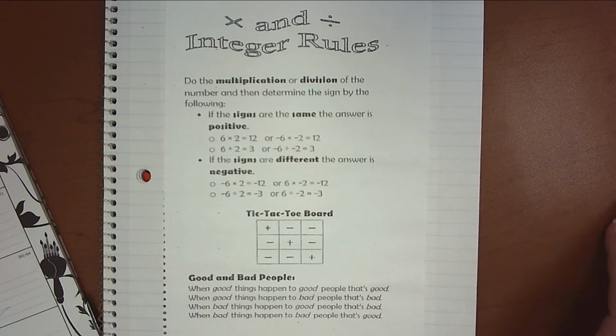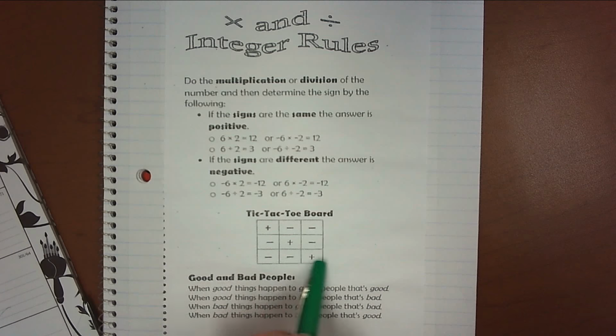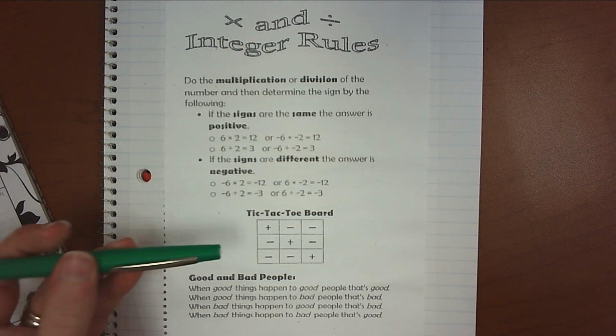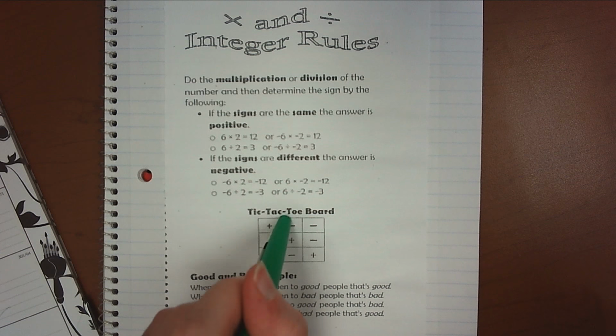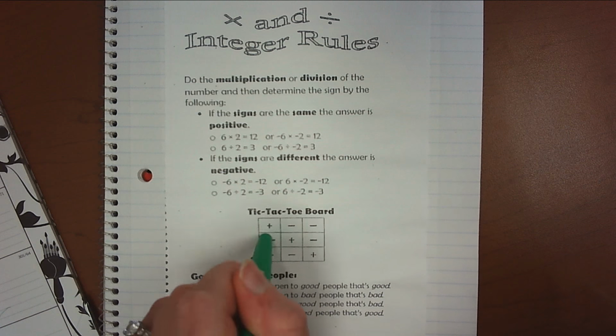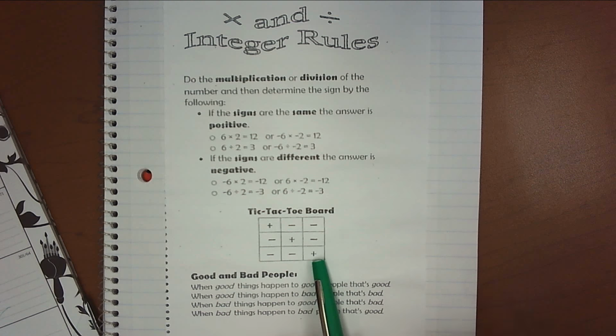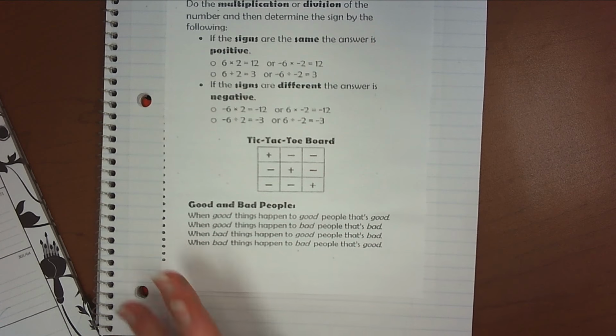They've also given you a tic-tac-toe board where they've drawn the diagonal to be all positives. And then you can go by each line here. Positive times a negative gives us a negative answer. A negative times positive gives us a negative answer. A negative times a negative gives us a positive answer. So some students like to draw that on the side of their papers to help them remember the rule.